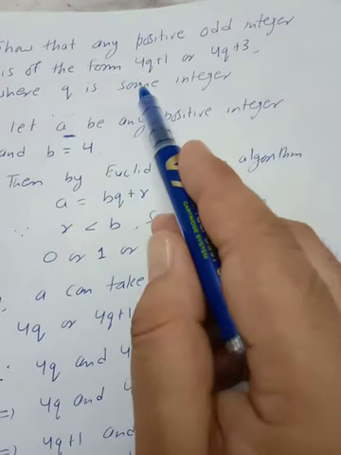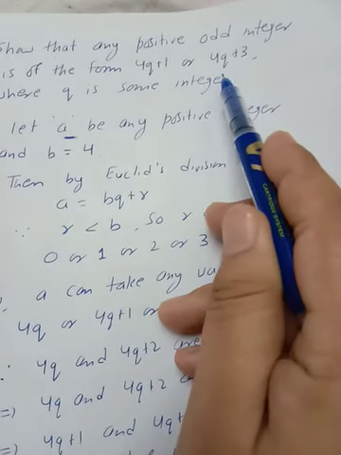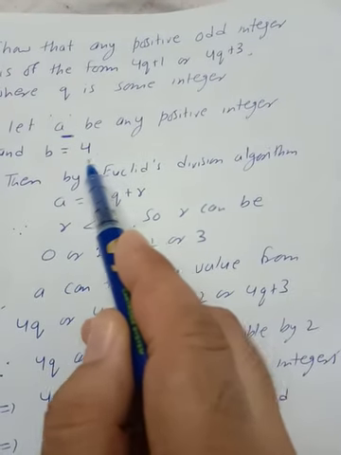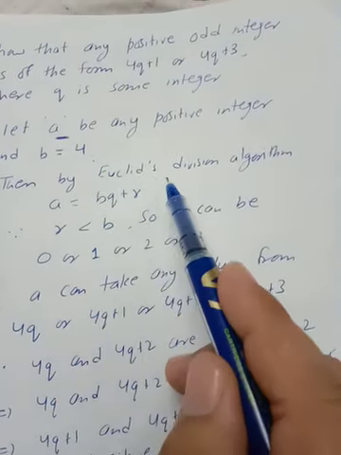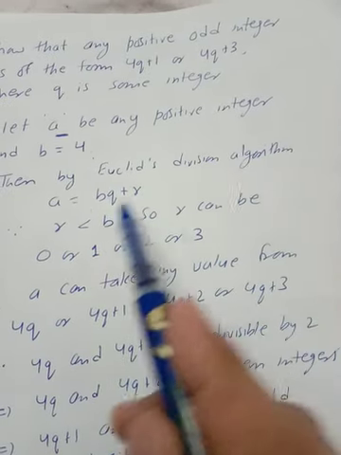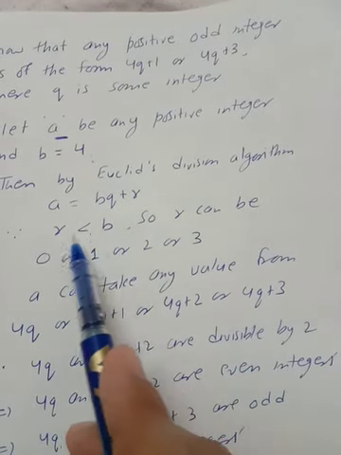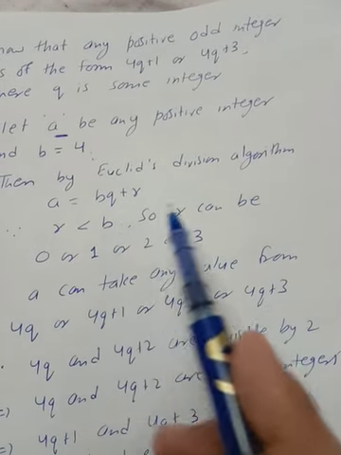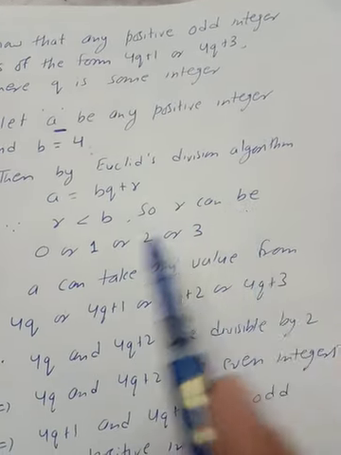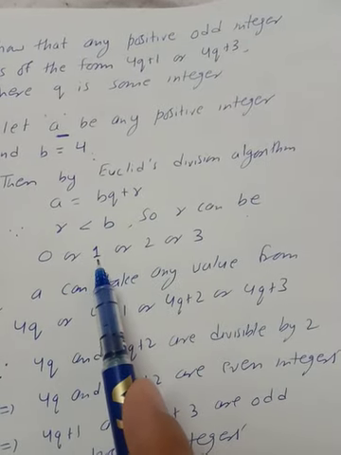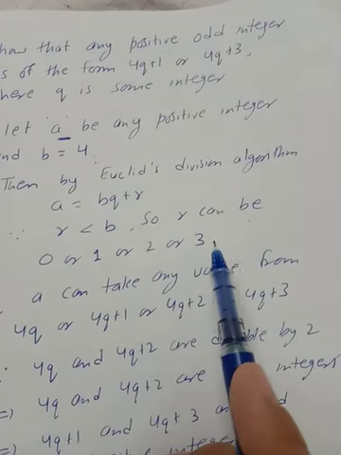Now we have to express it in the form of 4q, so we will take our b as 4. Using Euclid's division algorithm, we know a is of the form bq plus r, and r is always less than b. It means r can take any value, either 0, 1, 2 or 3.